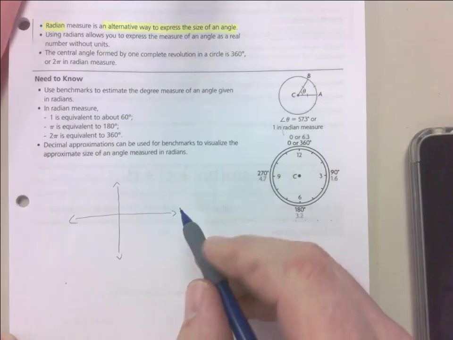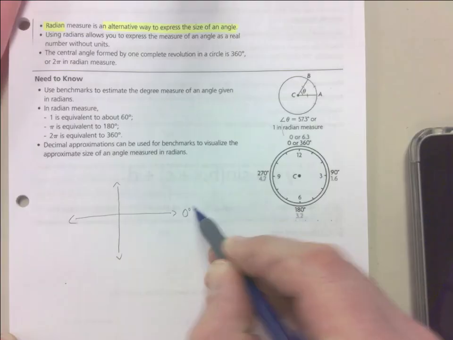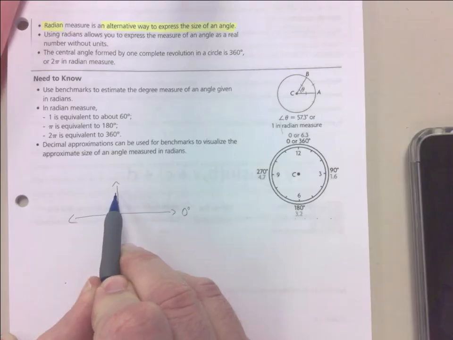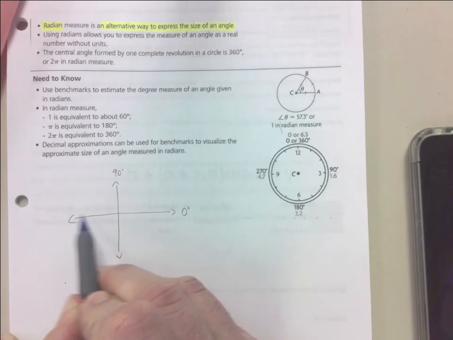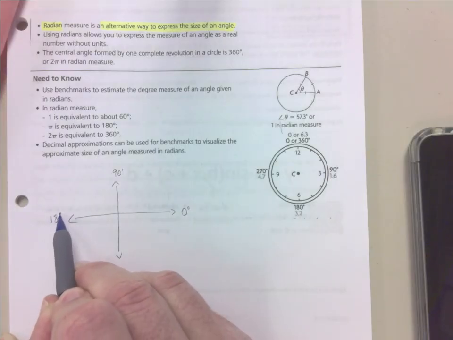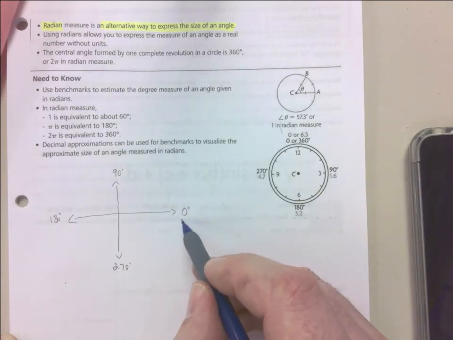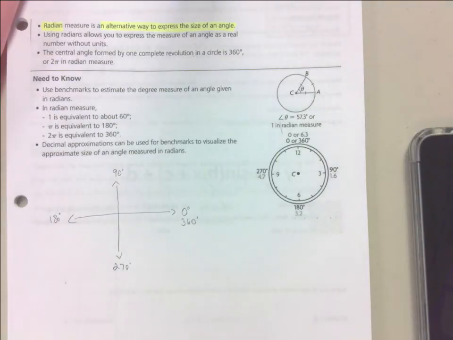For us, let's say this would represent 0 degrees, okay? If we go all the way up to north, the vertical, that would be 90 degrees. If we do another 90, that would put us at 180 here. Another 90 would put us at 270. And then we actually get back to 360, right? So if you go up in 90-degree increments, that's what it would look like if we use degrees, okay?